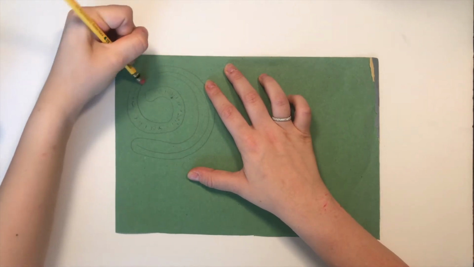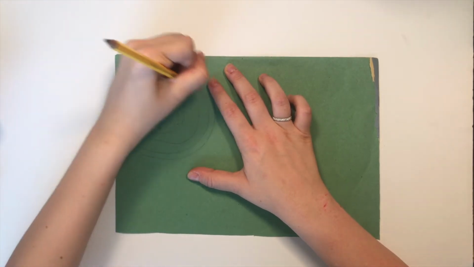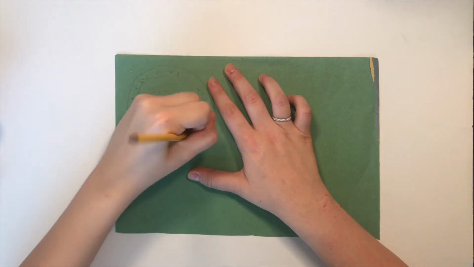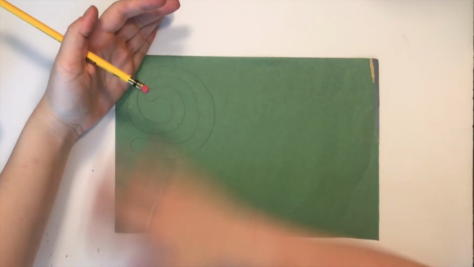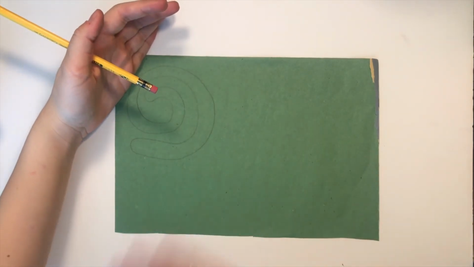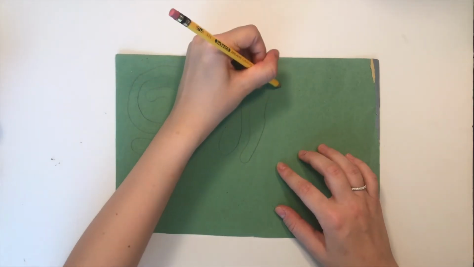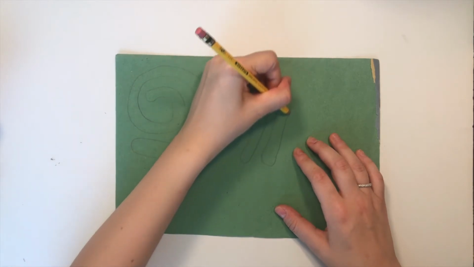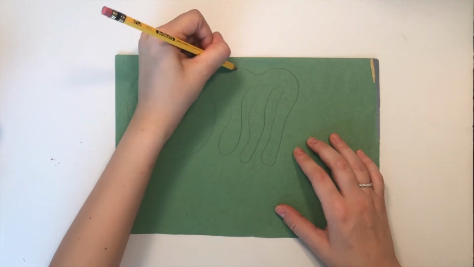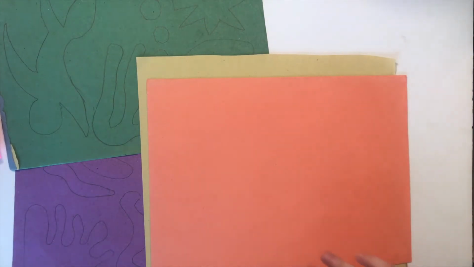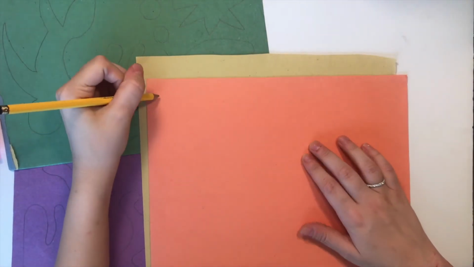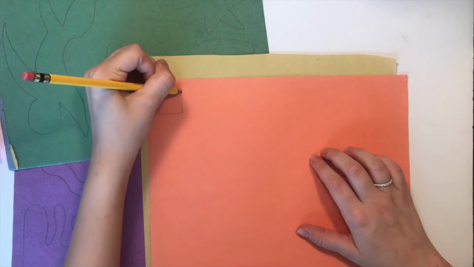Continue this method until your page is full, or until you feel comfortable enough to move on to your next shapes. You can also choose to draw geometric shapes. As you can see, I've moved on to another color now.